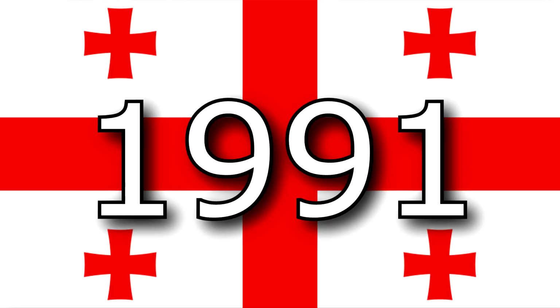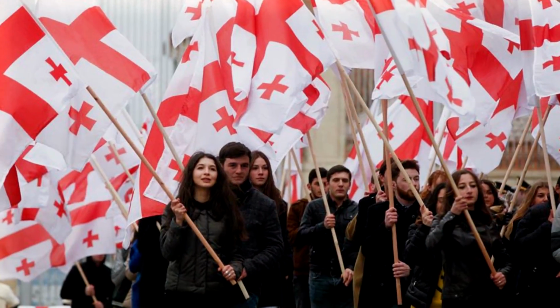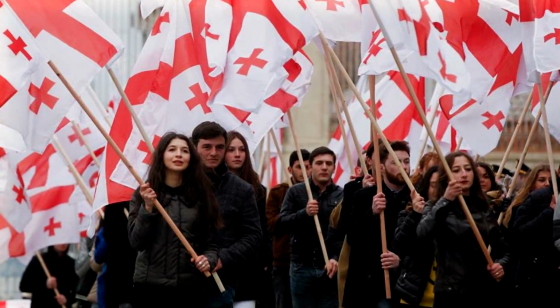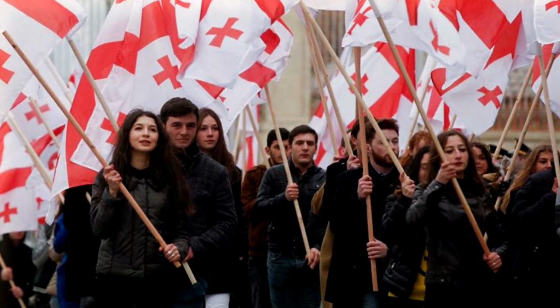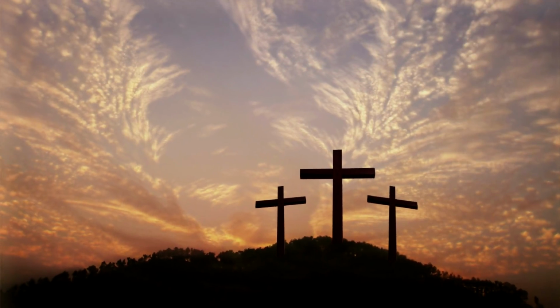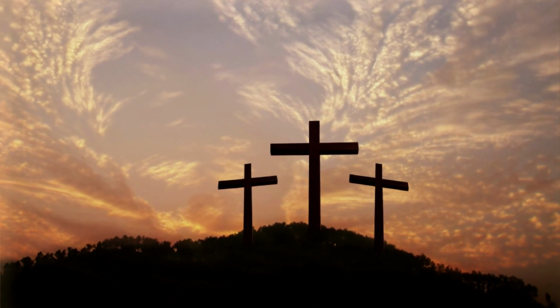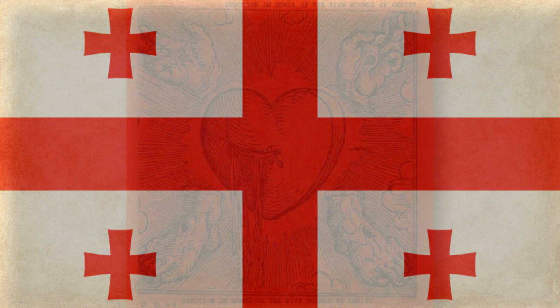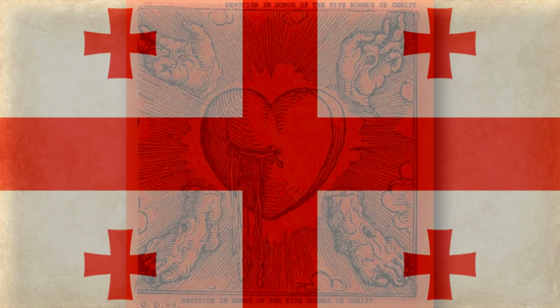The current flag was used by the Georgian patriotic movement following the country's independence from the Soviet Union in 1991, and by the late 1990s the design had become widely known as a Georgian historical national flag. The flag has no official meaning, but comes from the country's Christian tradition. The 5 crosses are sometimes interpreted as representing either the 5 holy wounds, or alternatively Christ and the 4 evangelists, Matthew, Mark, Luke and John.